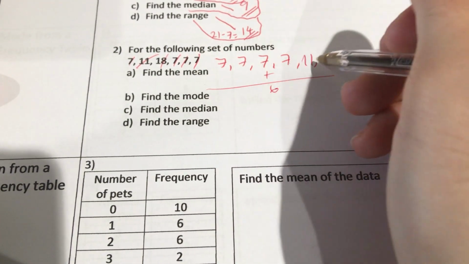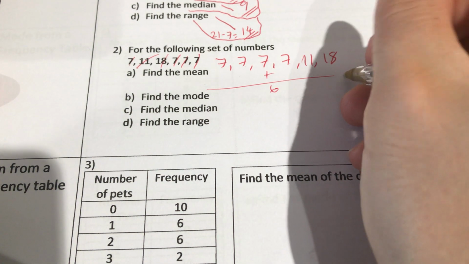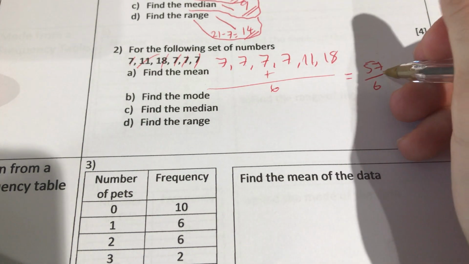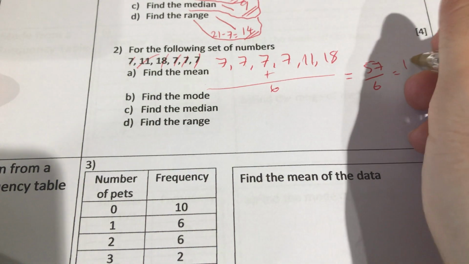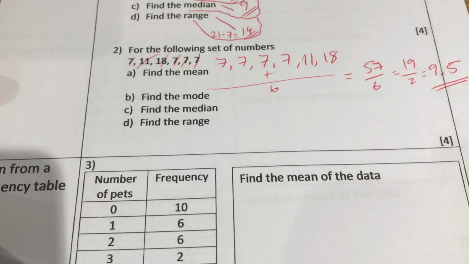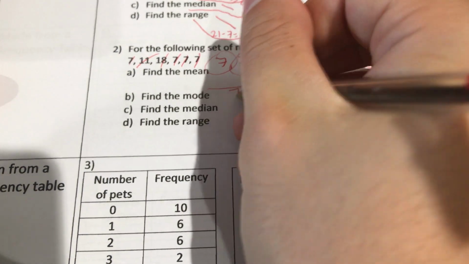7, 14, 21, 28, 39, 49, 57 divided by 6. Well, I know they're both in the 3s, so I'm going to divide them both by 3, giving me 19 over 2, which is 9.5. Okay, make that really clear. The mode, of course, the 7, there's loads of them, so that must be the mode.